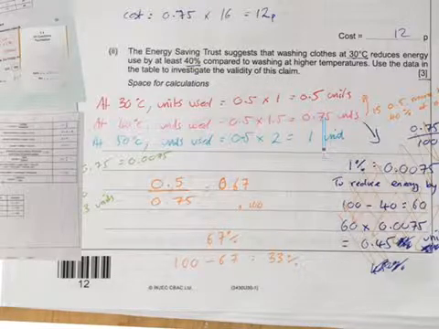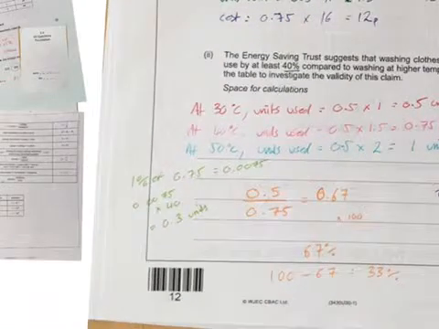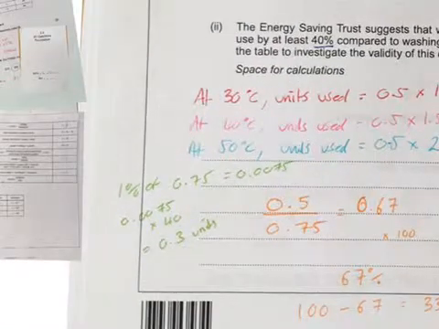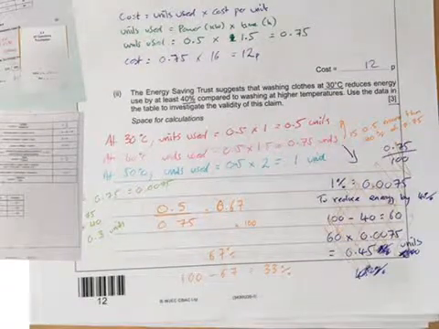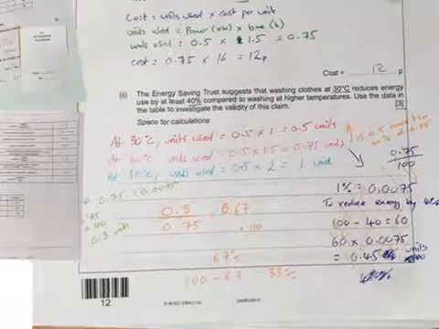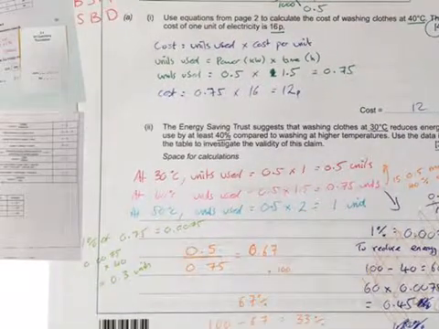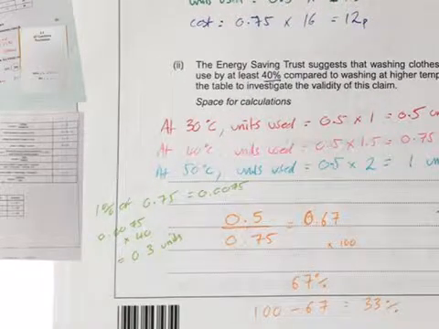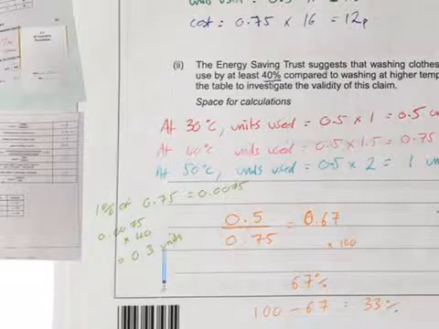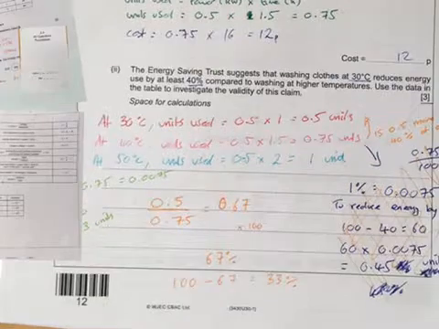So if I reduced this by 40%, and that's another way I can show you, I've done it in green. In fact, we'll do that, and I'll show you that it's still not right. 1% of 0.75, where am I getting that information from? I'm getting it from there. If I times that by 40 then, because it wants to know 40%, is this going to be 40% cheaper? Or, less energy? I'm going to come up with 0.3 units, which is nowhere near 0.5 units. So it's false. The statement's false.